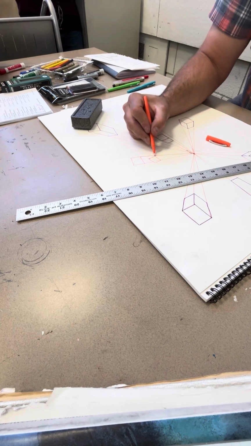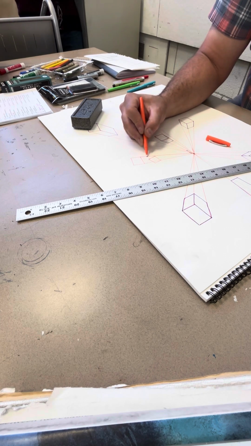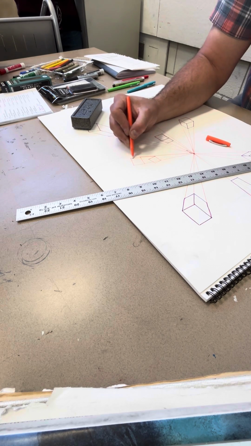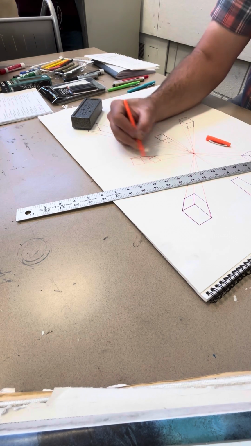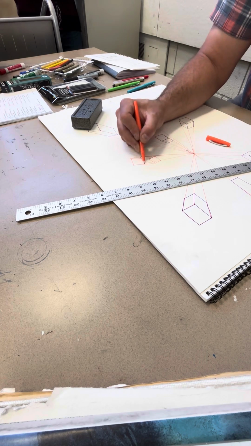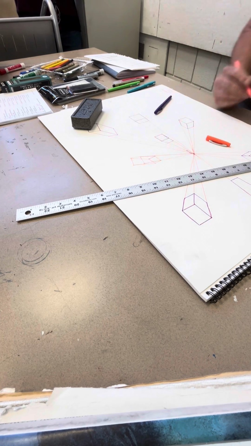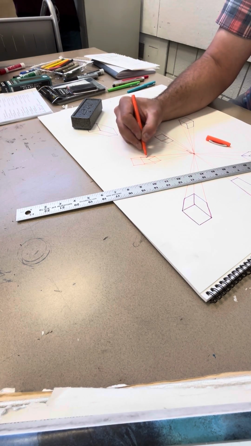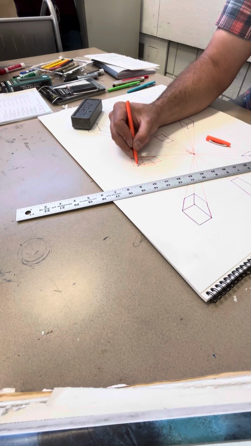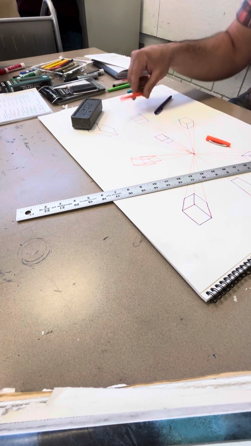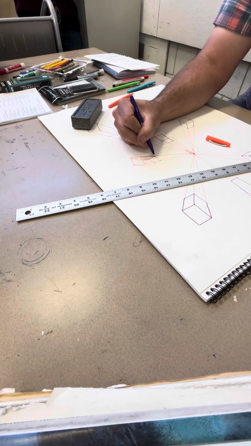What I can do, in a literal sense, is connect the dots to these corners, right? Or in a manipulated sense, I can create distortions that occur.